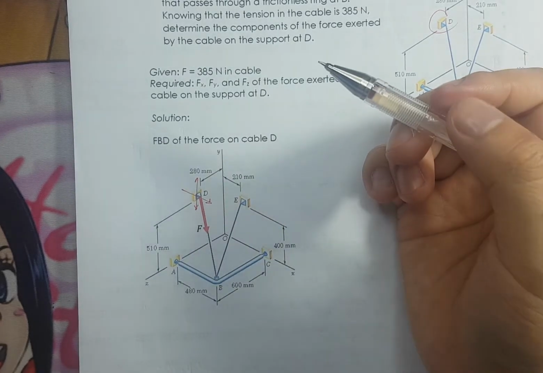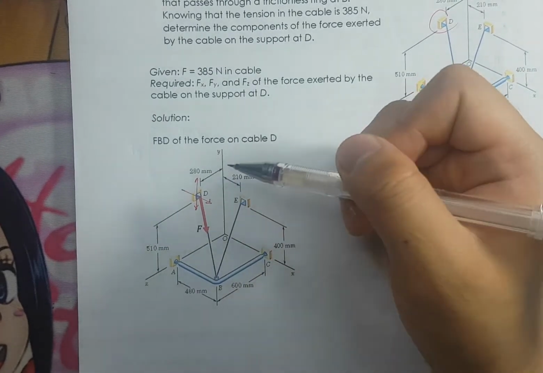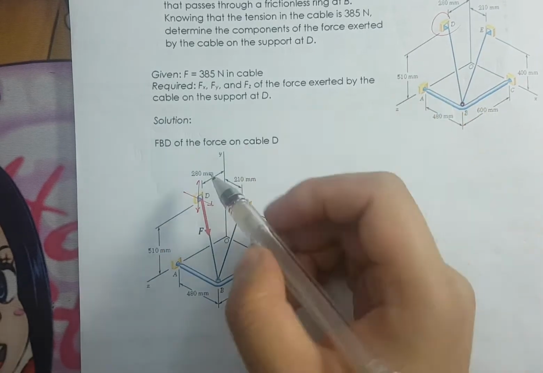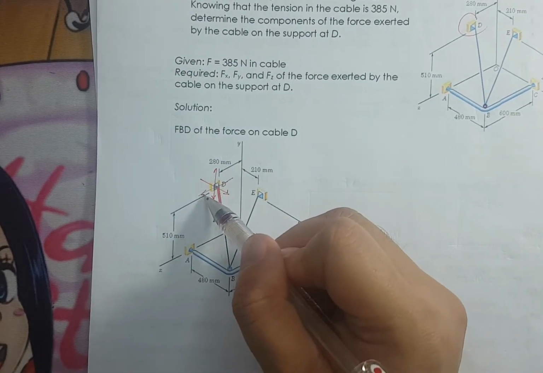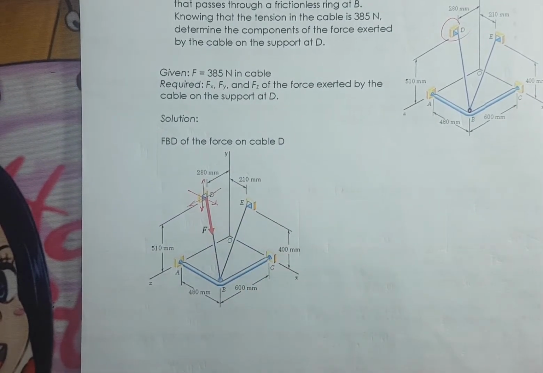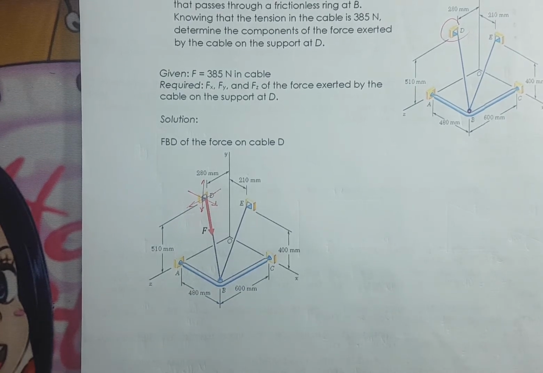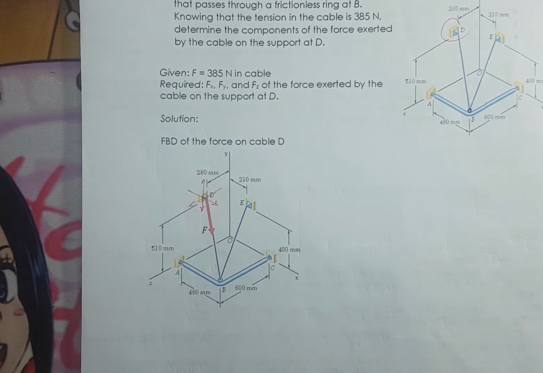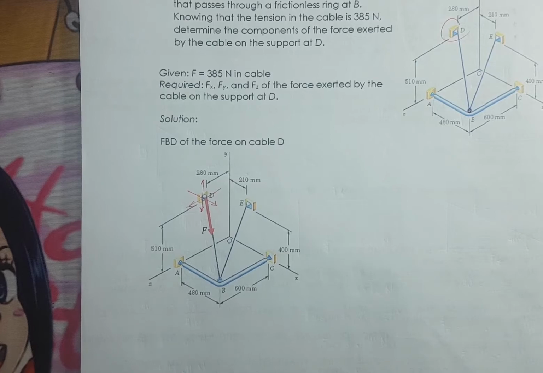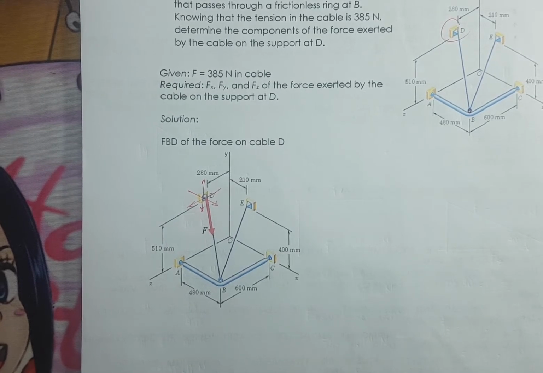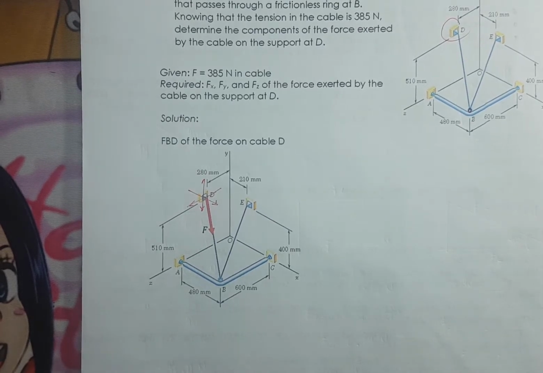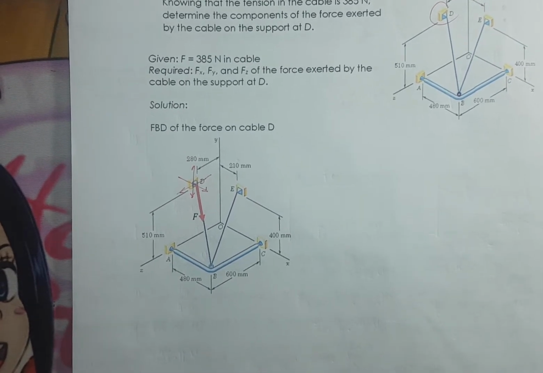It should be downwards, then here. Okay, so those are your 3 forces. Okay, so let's first solve for the X, Y, and Z components. This time we are going to use our coordinate system.